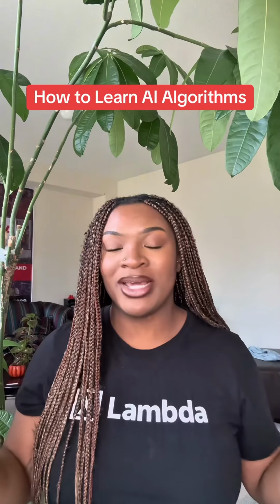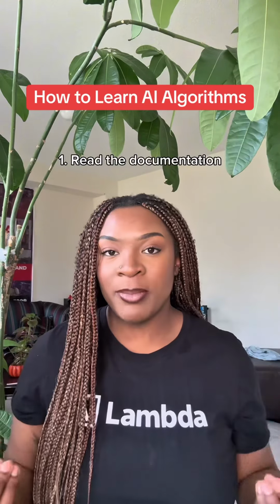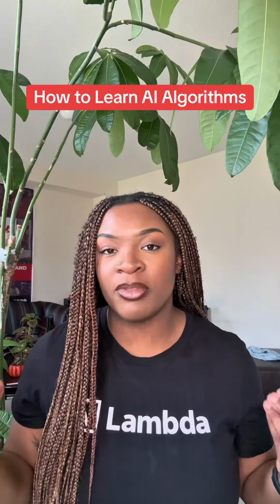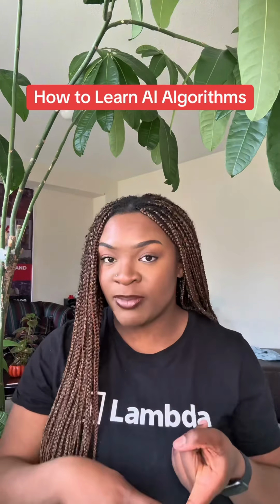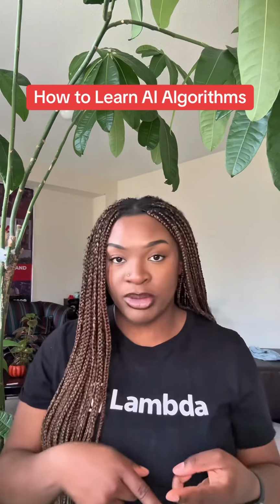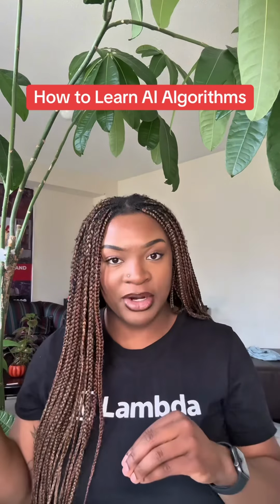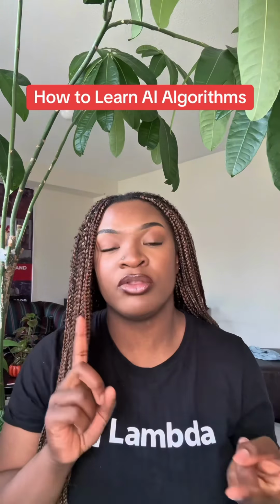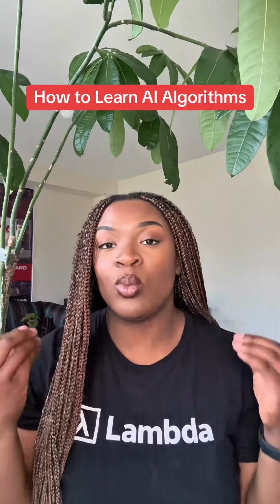The first thing you want to do is read the documentation. You want to be able to answer what type of problem that algorithm is trying to solve. Is it an optimization algorithm, a search, or a prediction? Every algorithm has a pattern. You'll learn what the parameters are, the assumptions, the limitations, and when to use it.